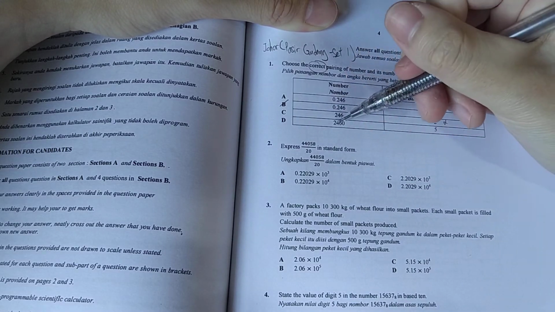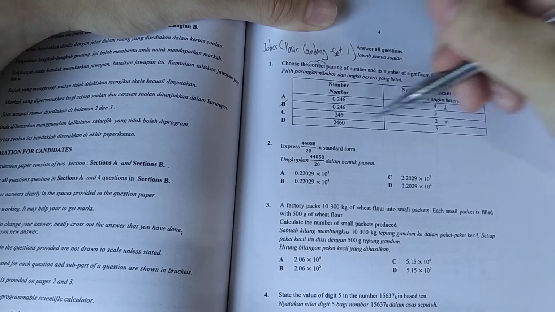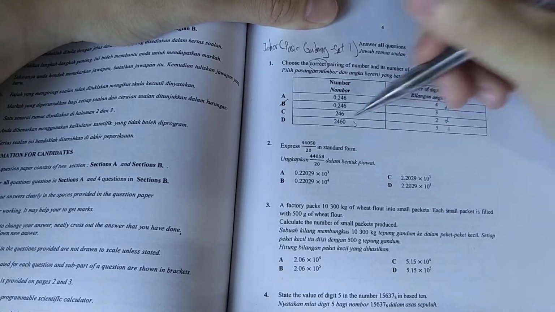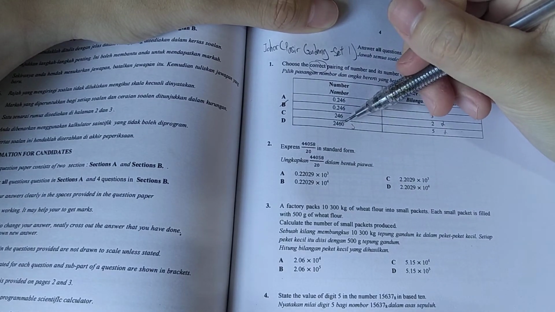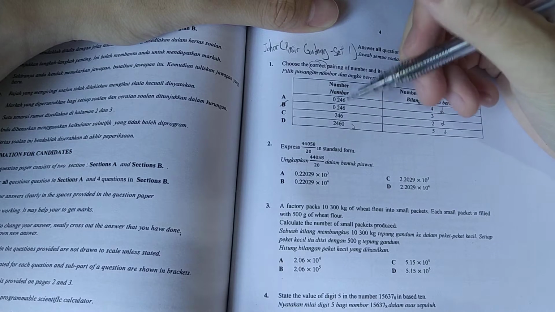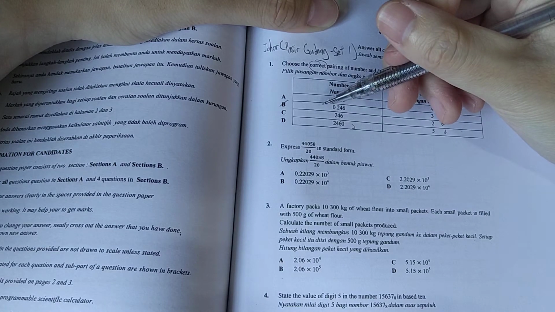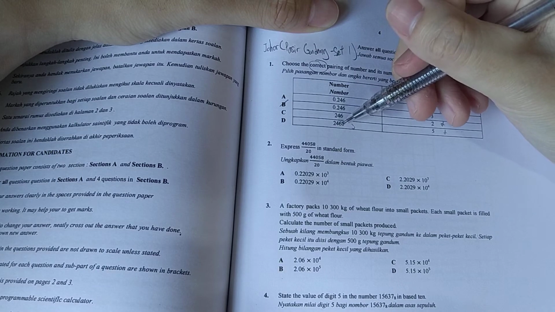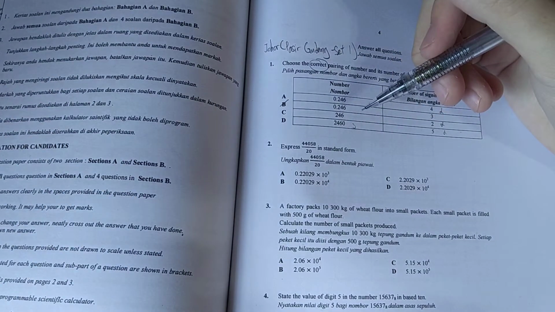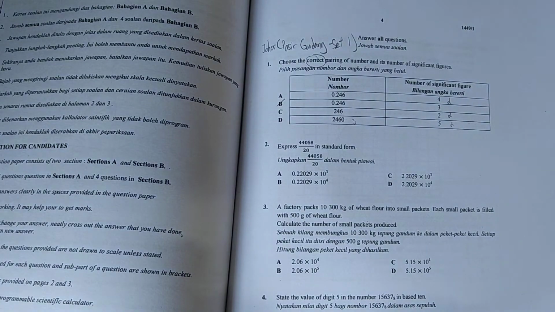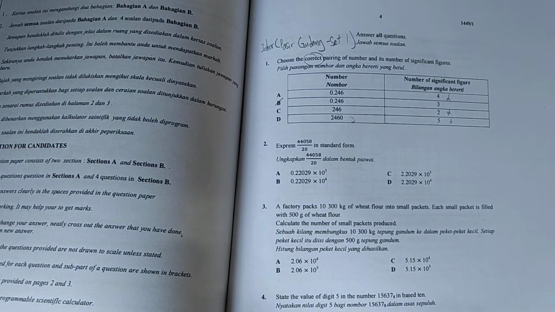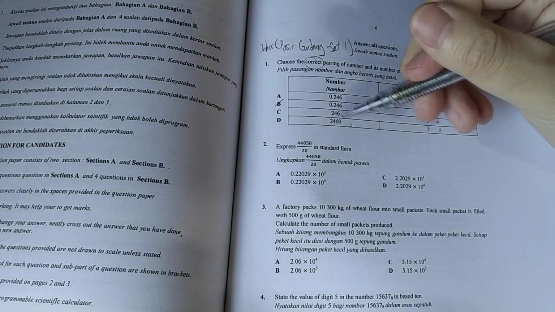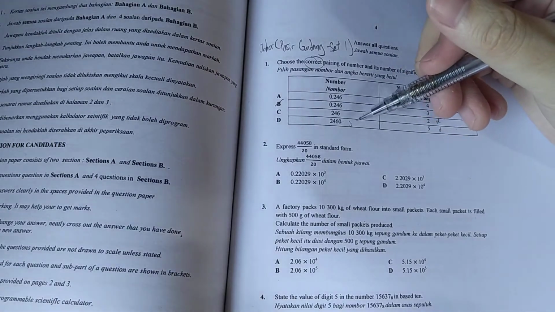Okay, D, how many significant figures? 1, 2, 3 only. It should be 3 significant figures. So this is wrong. Why is this 3 only? Because the 0 behind here we never count, right? Just now I said the 0 in front we never count, right? But what about the 0 at the back? Do we have to count the 0 at the back? If there is a point, yes, we count. If there is no point, no need. So does this one have a point? No. So 1, 2, 3 only. So there are only 3 significant figures.